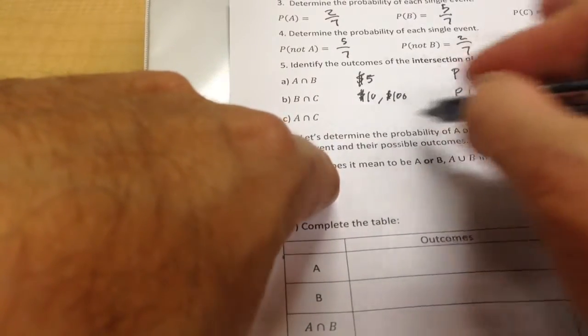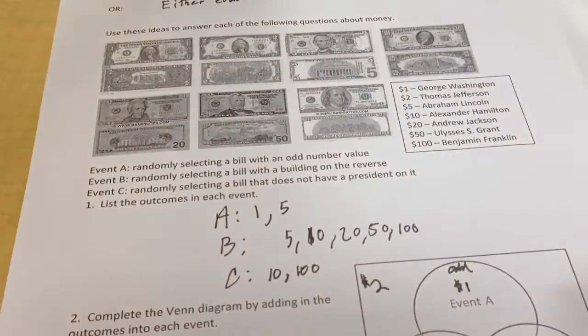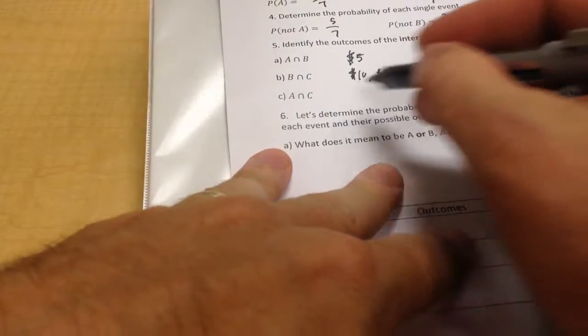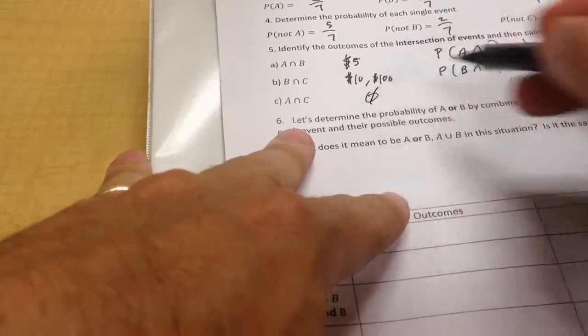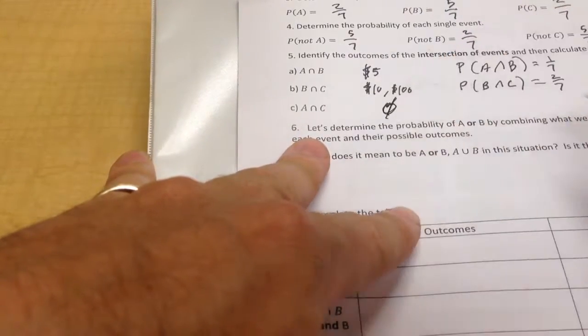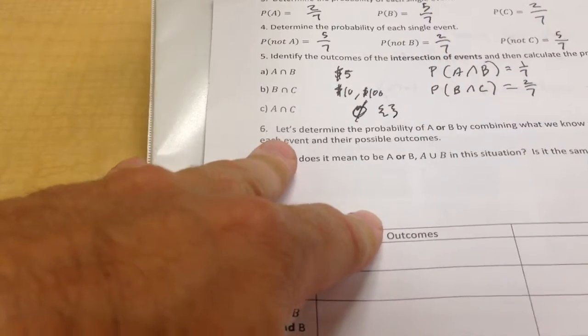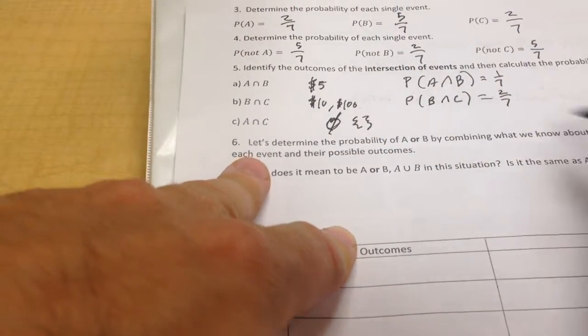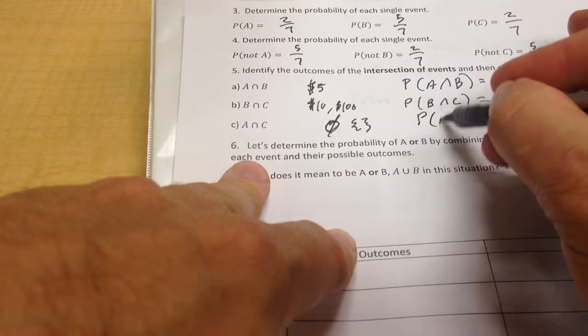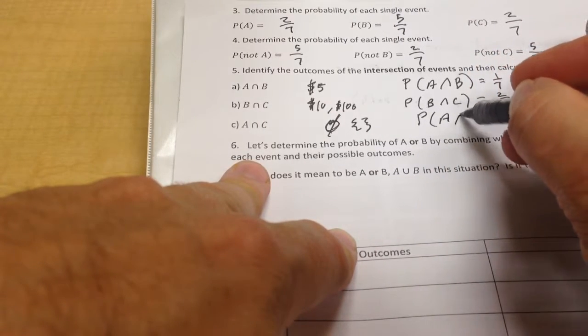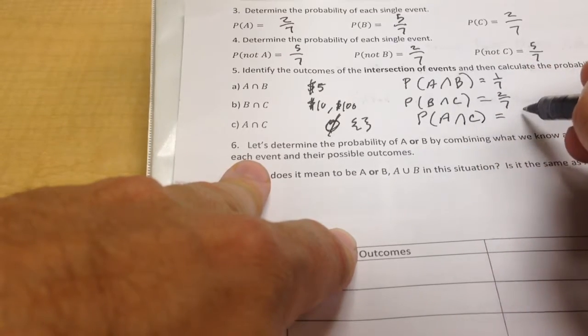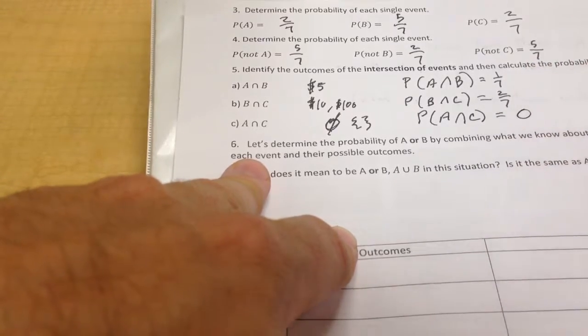And the probability of A intersection C, there's nothing in there because there is nothing that is both odd and also doesn't have a president on it. So the probability of that happening, this is null, or sometimes people will put a 0 with a line through it, which means the empty set. Or sometimes people will put empty brackets to mean the empty set. Or sometimes people just leave it blank. But so the probability of A intersection C is 0 out of 7, or even just 0.